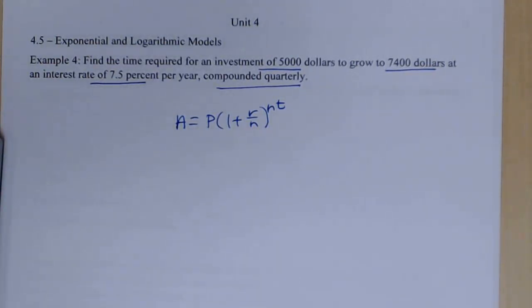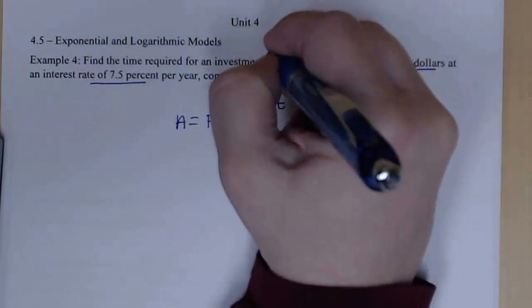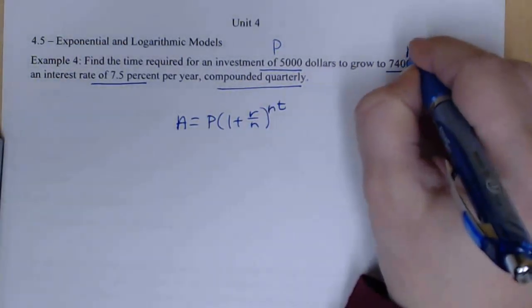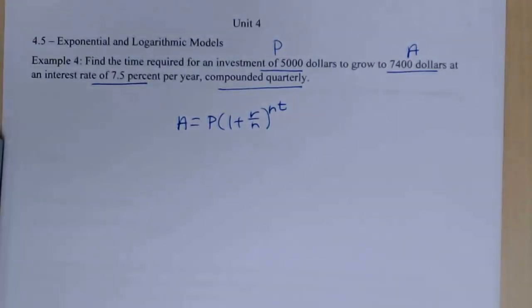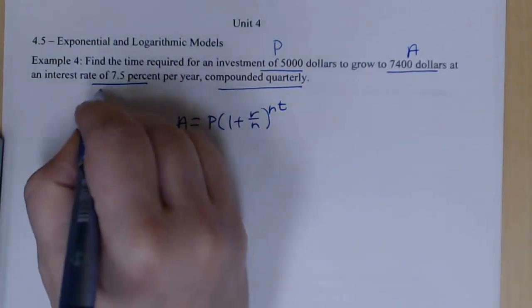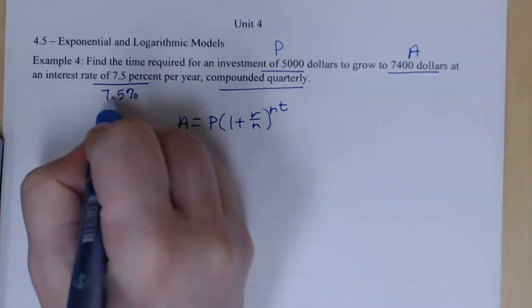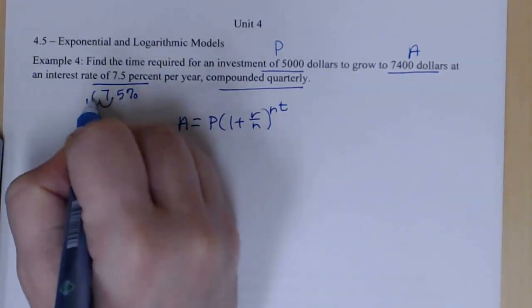So find the time required for investment of $5,000. Remember, the amount that you invest or borrow is your P value, or your principal. To grow to $7,400, this is my A, or how much I've accumulated. At an interest rate of 7.5%, remember you never want to use one with a percent. You always want to move it 2 places to the left.